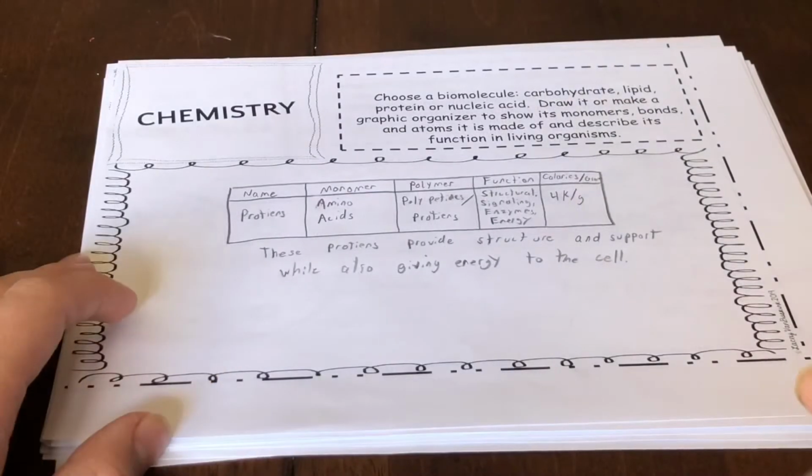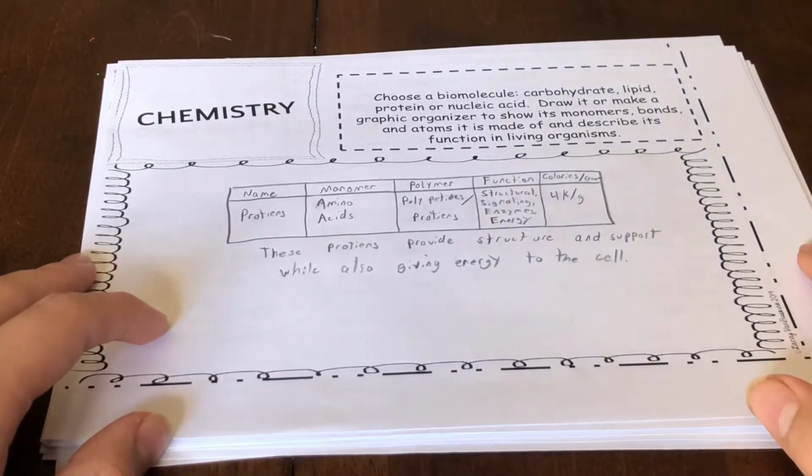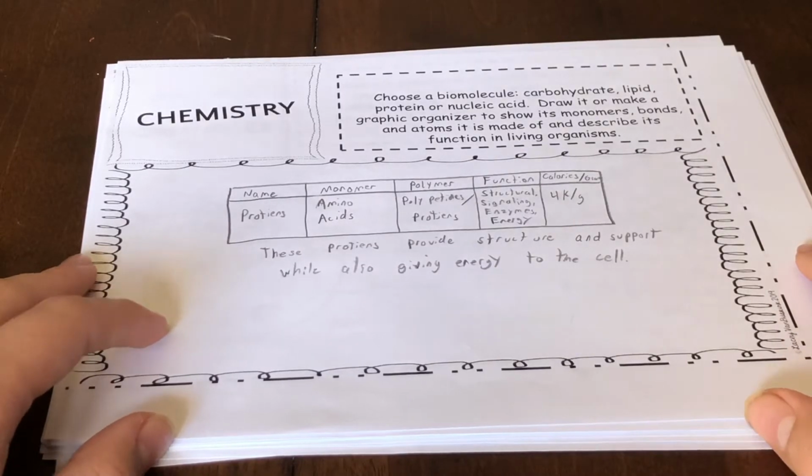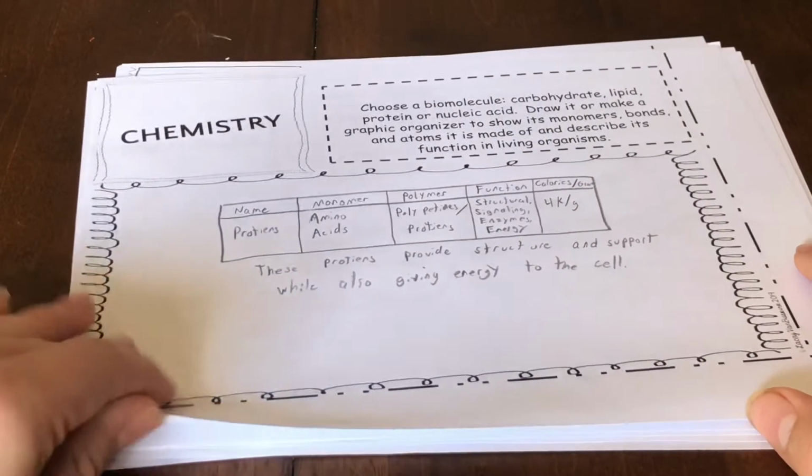The biomolecule that I chose was proteins. Its monomer is amino acids, its polymer is polypeptides/proteins, and the function of proteins is that they provide structure and support while also giving energy to the cell.